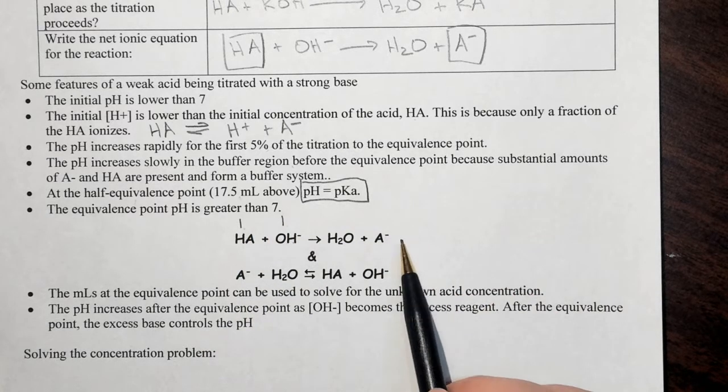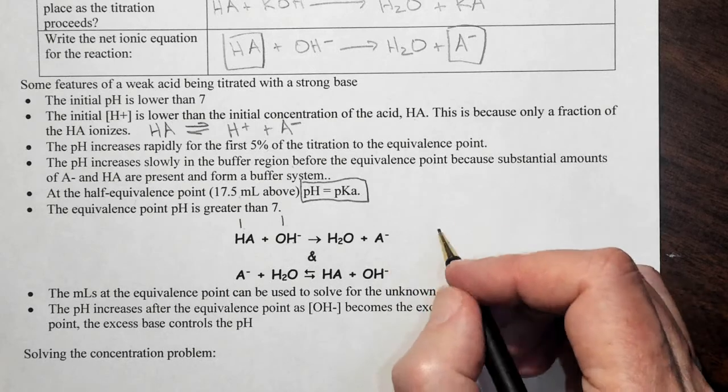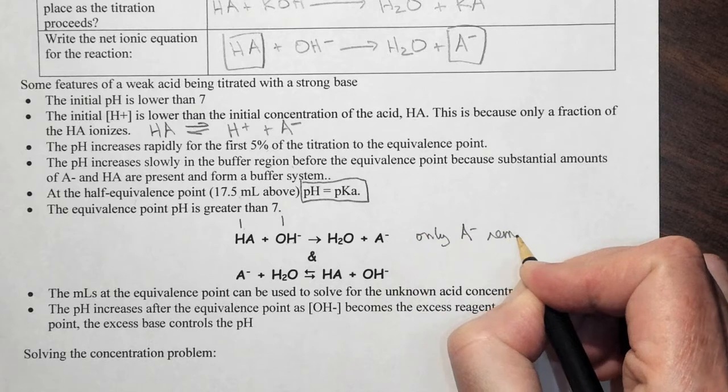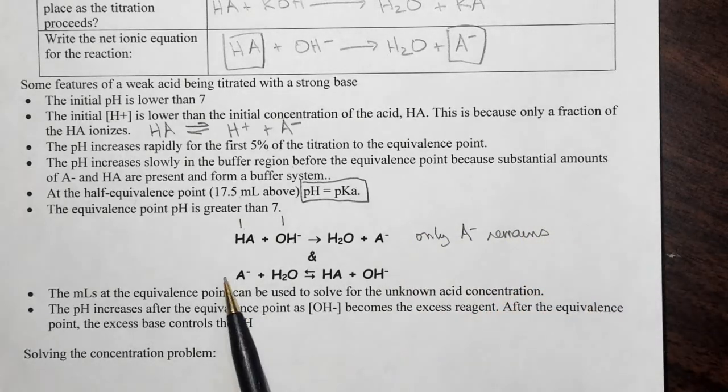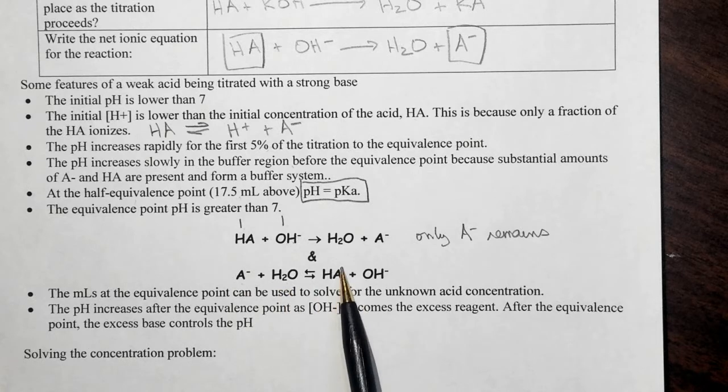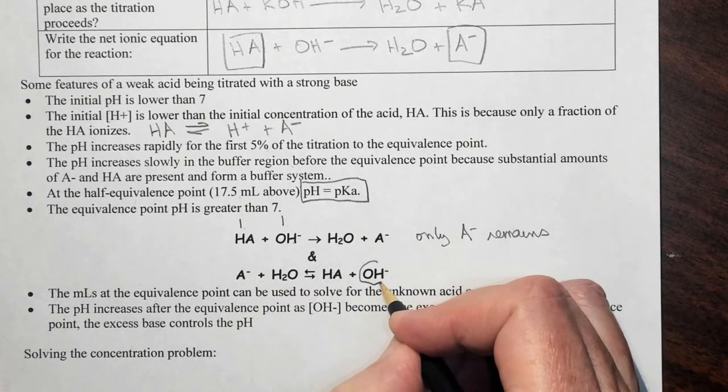At this point, we have converted everything to A minus. So only A minus remains, only the conjugate salt. This then sets up an equilibrium with water, where we are going to be making the weak acid and some hydroxide.